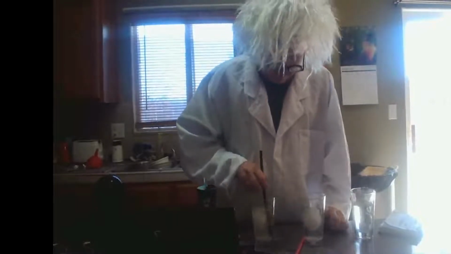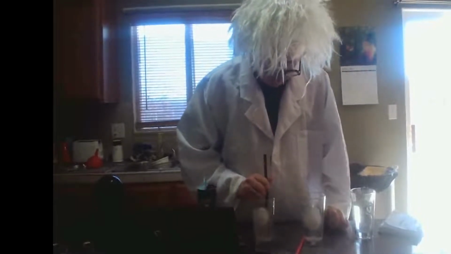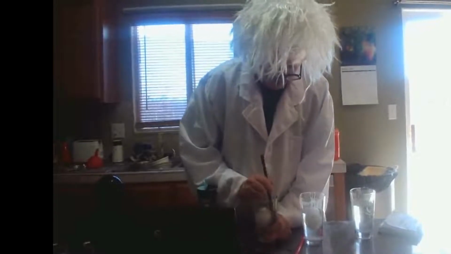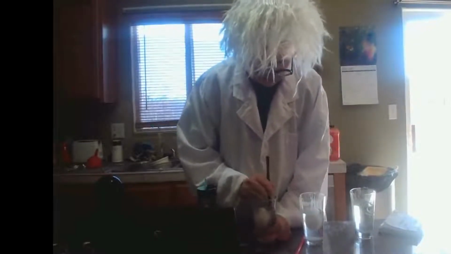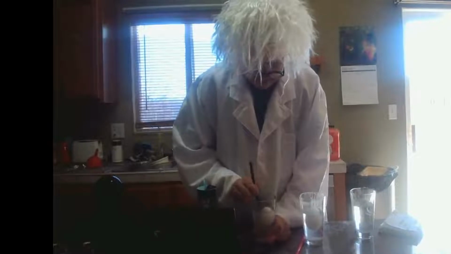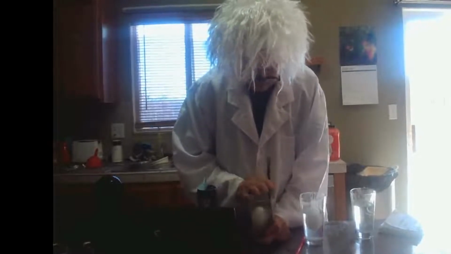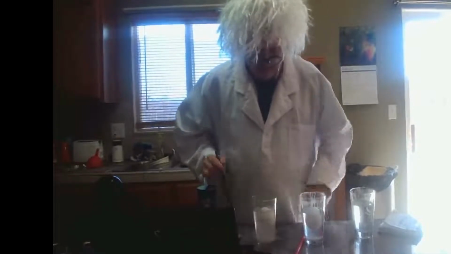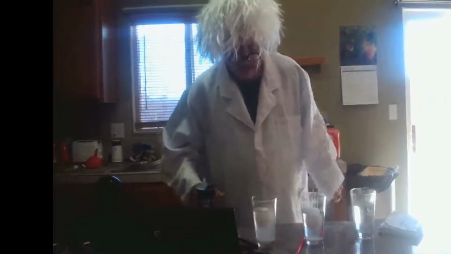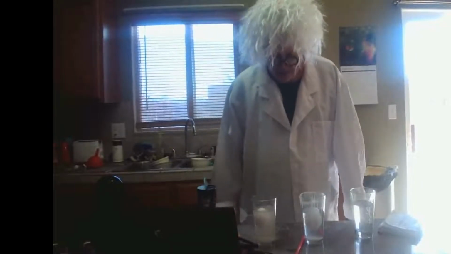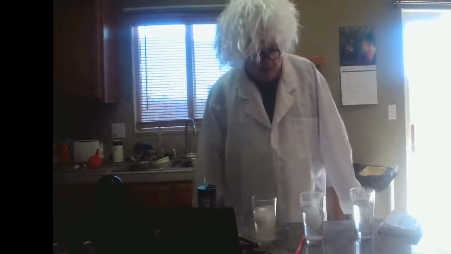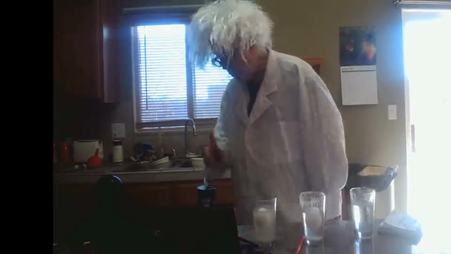And we stir, add some energy, add the energy, and we see not much change. So I think we've pretty much met our criteria here. Let me wash my hands.